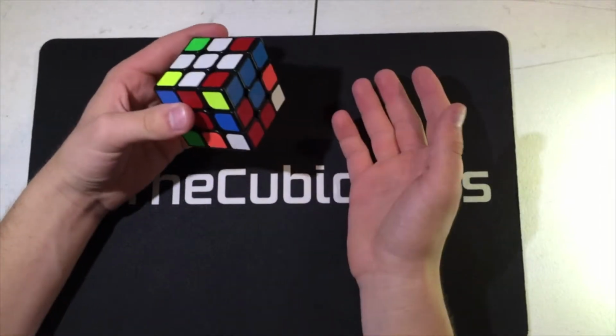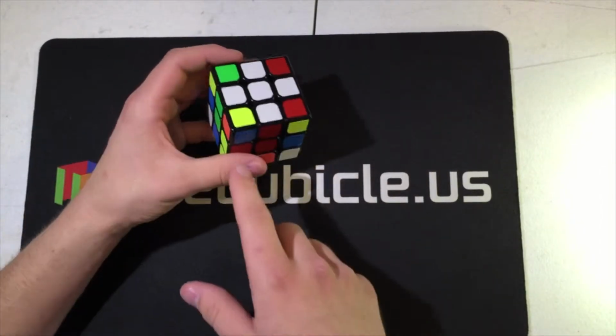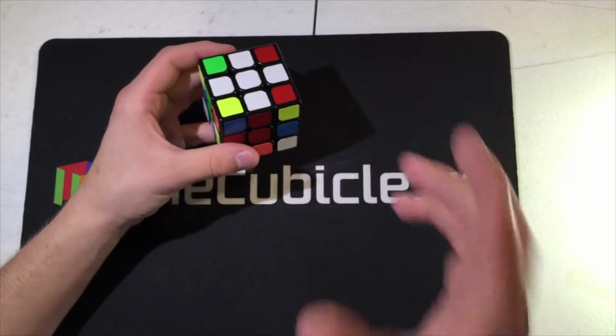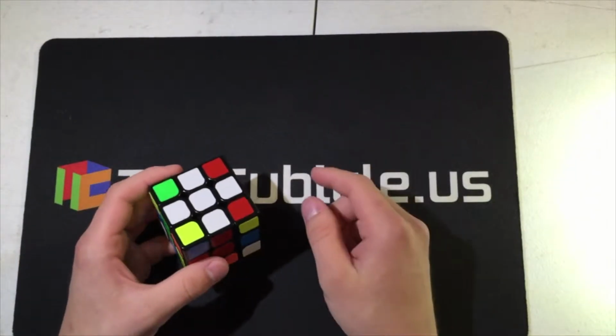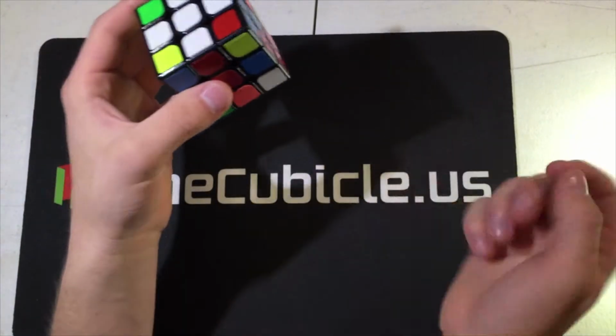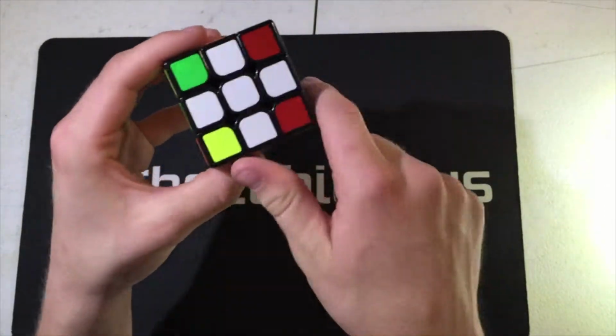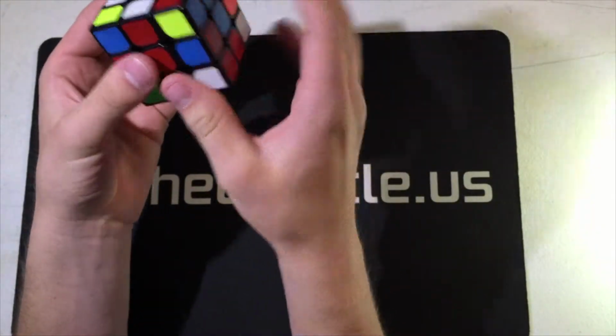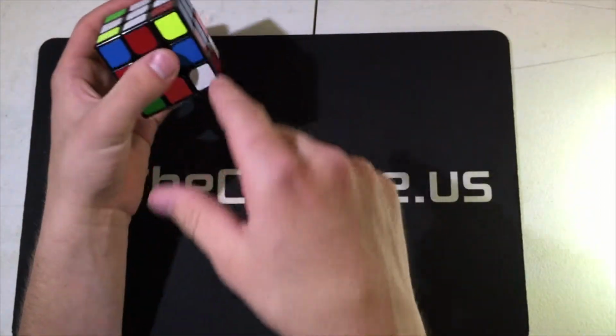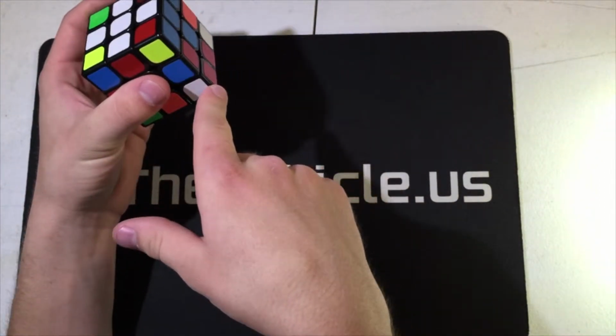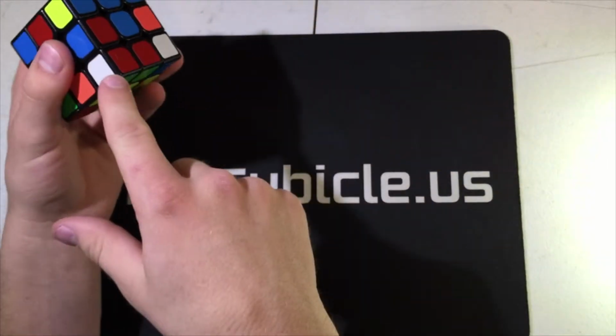If you're watching this video at this point, you probably already know how to solve the cross. You should know how to solve the cross. If you don't, there'll be a link to my first video on how to solve the cross. Once you know the cross, you need to find the white corners. If we're solving the white side, you have to find the white corners. So first, locate one of them.